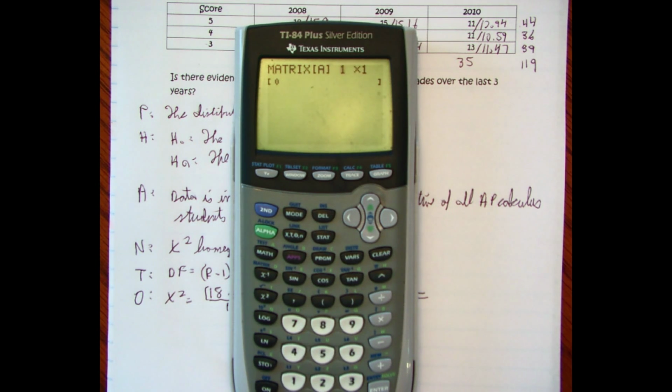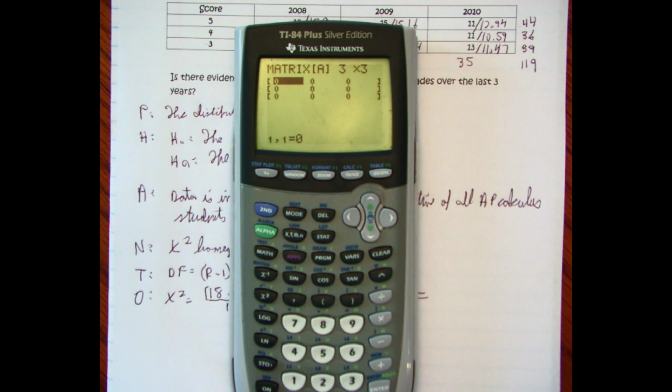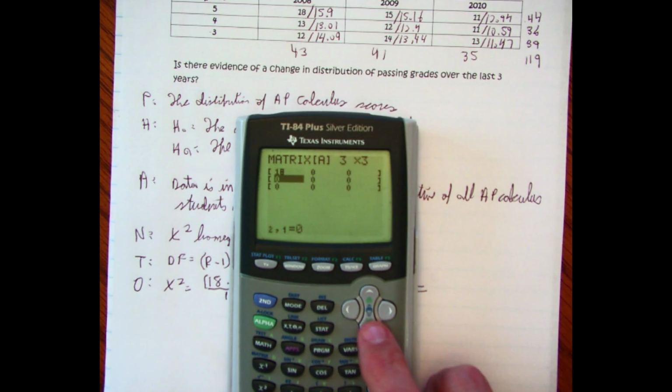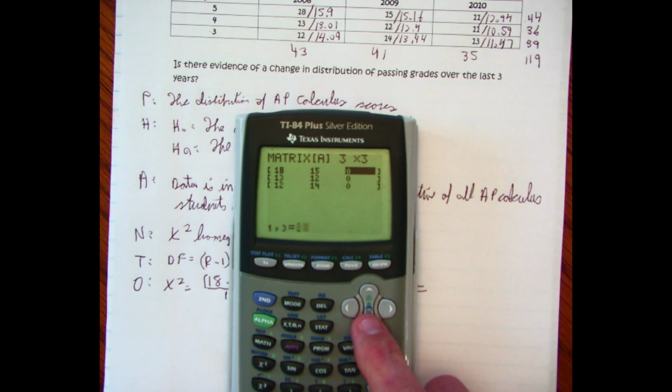Now, matrices are defined on your calculator as number of rows times number of columns. So we have 3 rows and 3 columns. Then it's going to give you a blank matrix with all zeros, and you're going to pop the observed values in. So you've got 18, 13, 12. Then 15, 12, and 14. And then 11, 11, 13. So that is what your observed values look like. Remember, observed values can never be decimals, just like in a goodness of fit test.